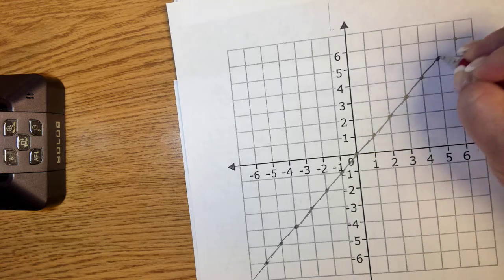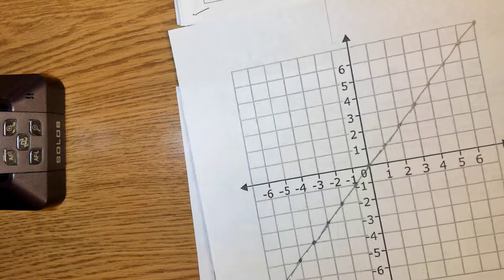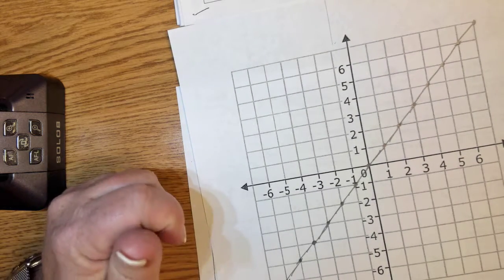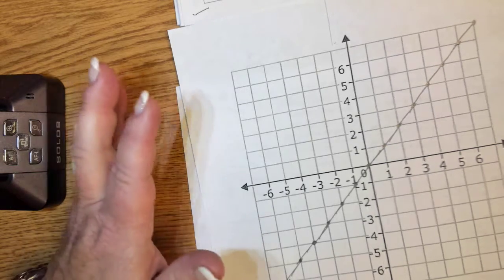By the way, this is the parent function of a linear equation. This line is called y equals x. All right? And we're going to learn a lot about those kinds of things.